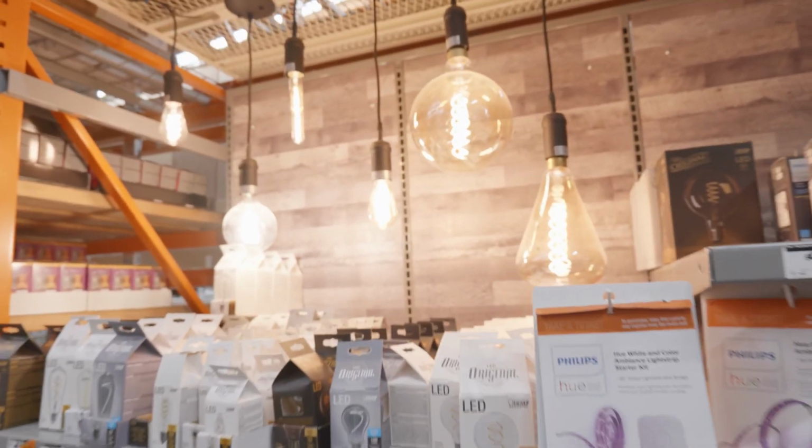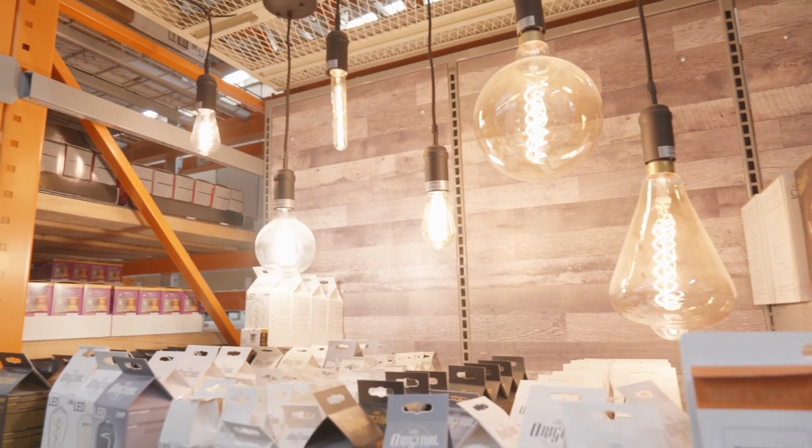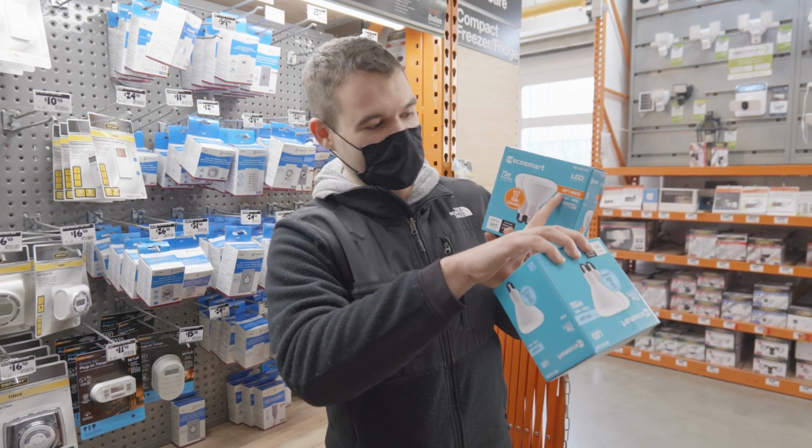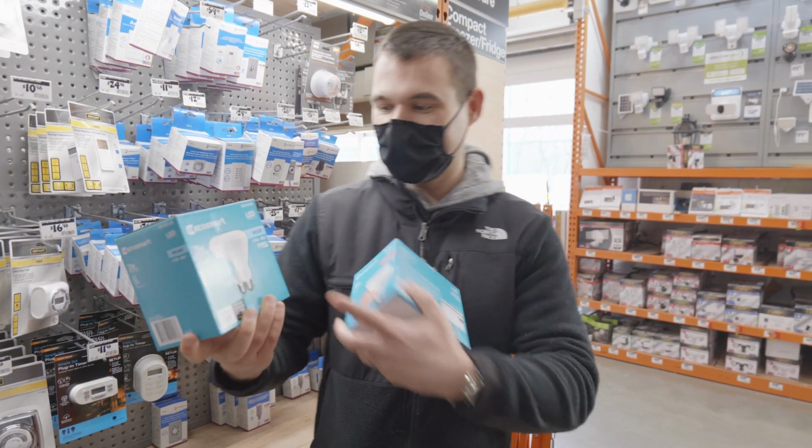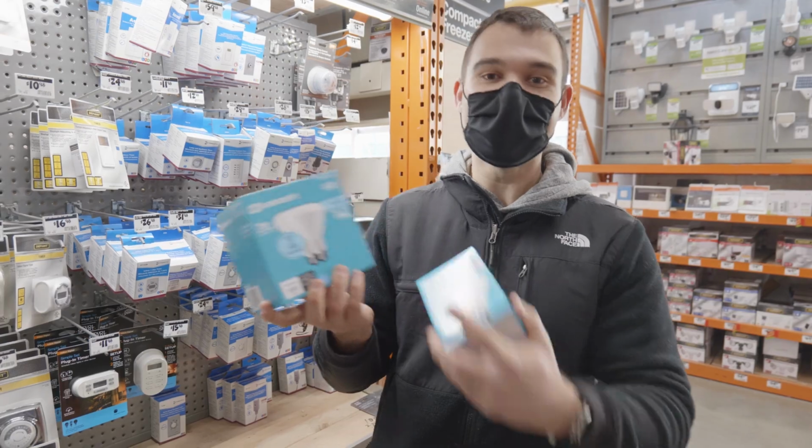Lower temperature Kelvin appears more yellow, while the higher temperature appears more blue. If you want the look of old incandescent lights, shoot for something under 3000. If you want that warmer look, you want to go with soft white, while daylight has the same color temperature as the sun.